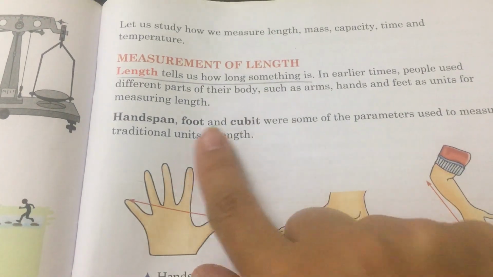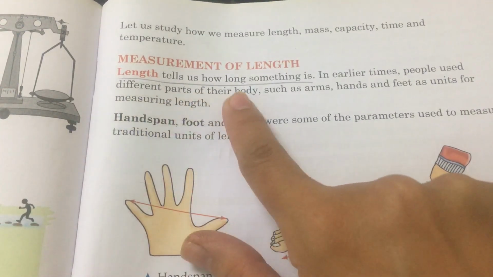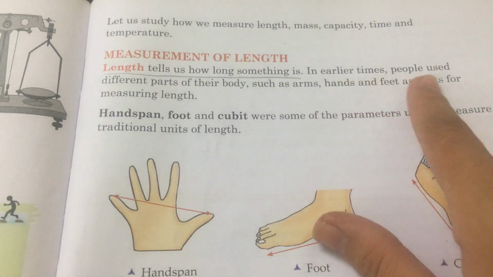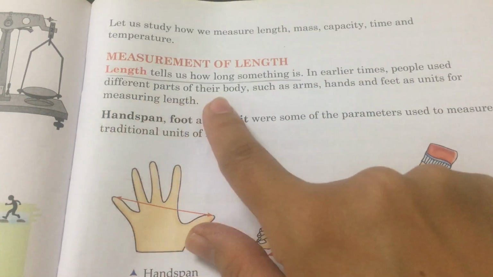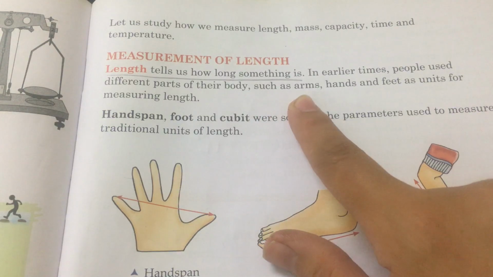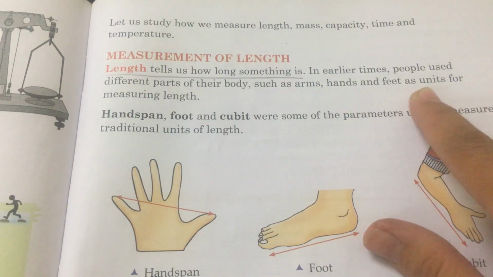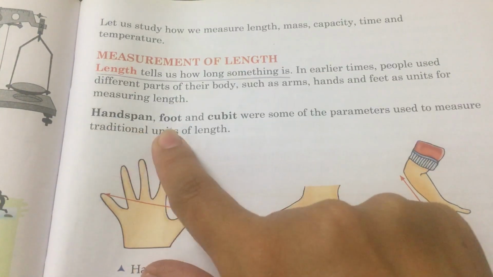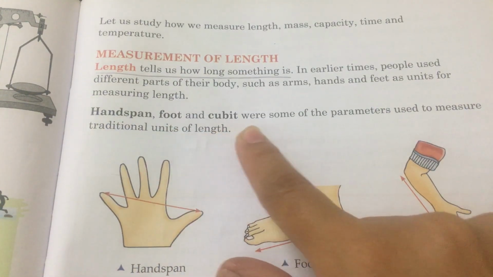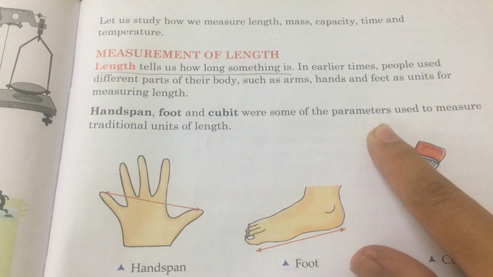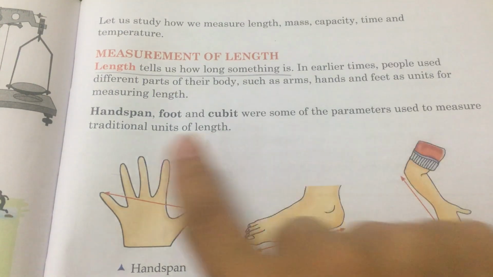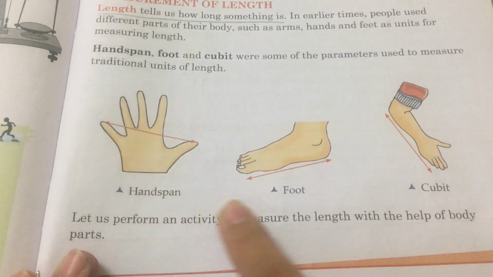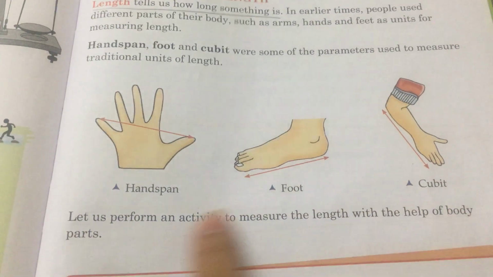Measurement of length. Length tells us how long something is. In earlier times, people used different parts of their body, such as arms, hands, and feet, as units for measuring length. Handspan, foot, and cubit were some of the traditional units of length. This is handspan, foot, and cubit.